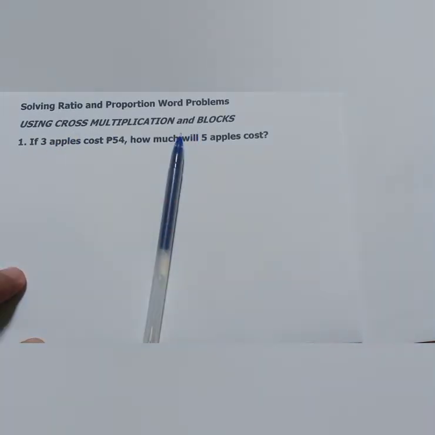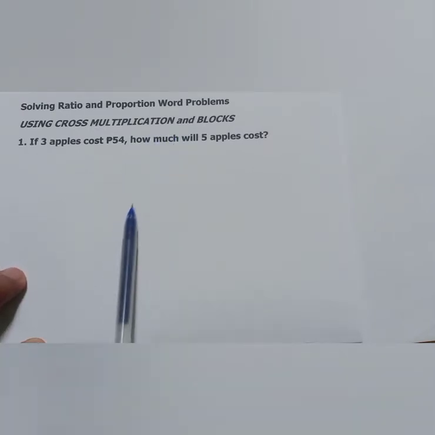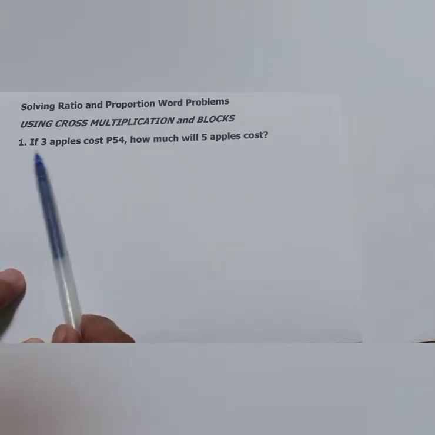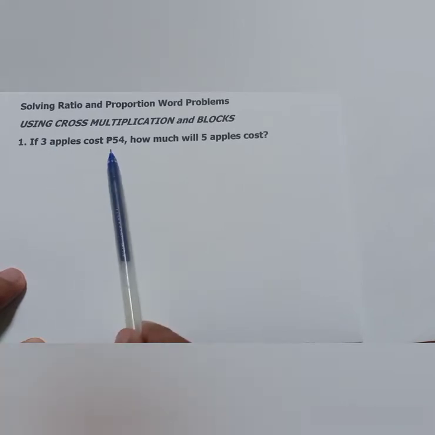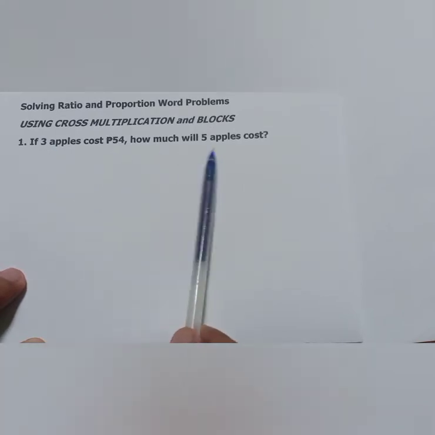Okay, so we'll use these two methods to solve ratio and proportion word problems. Let's have the first one. If 3 apples cost 54 pesos, how much will 5 apples cost? So let's use the cross multiplication first. So we have to set up a proportion.